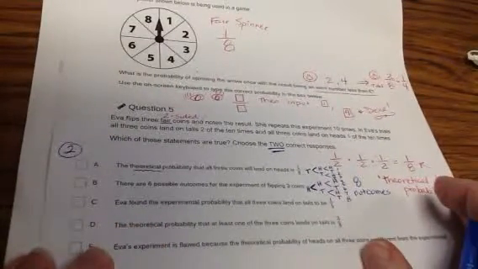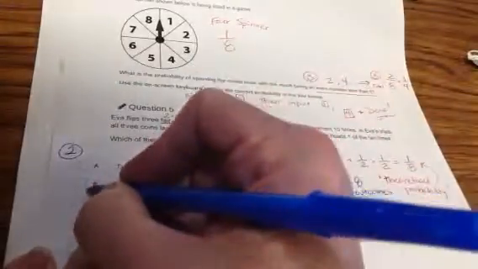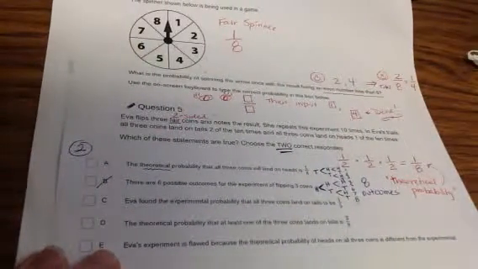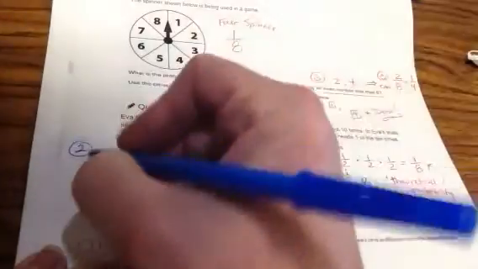Choice B says there are 6 possible outcomes for the experiment of flipping 3 coins. That's just not true. Forget that one. So choice A looked pretty good, so we're thinking that it's A. Put a check mark there. And no good for B.